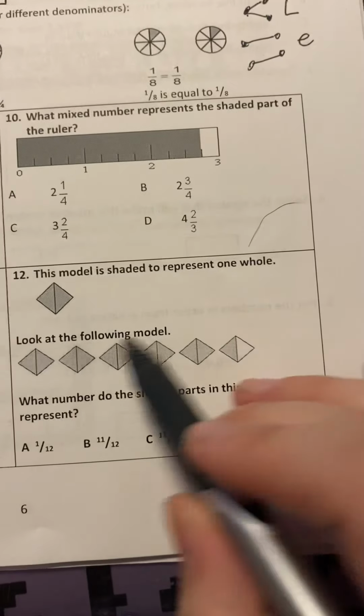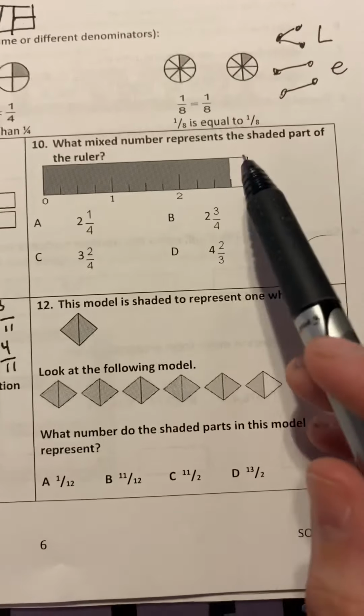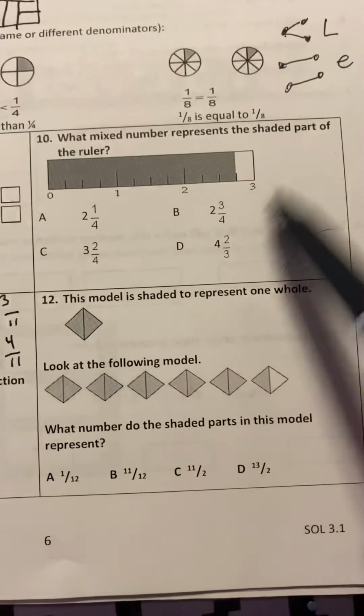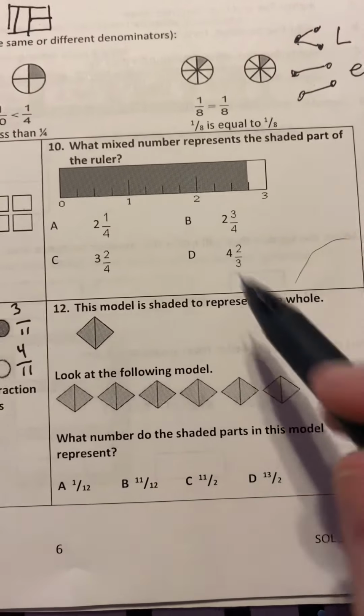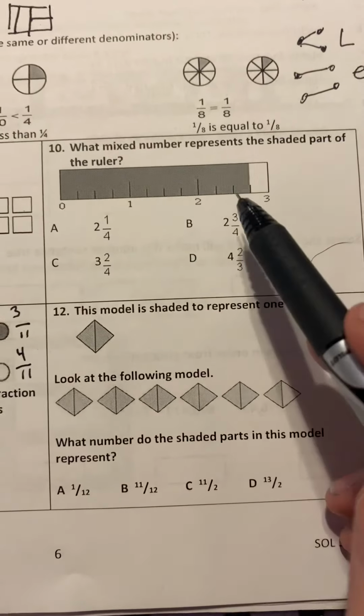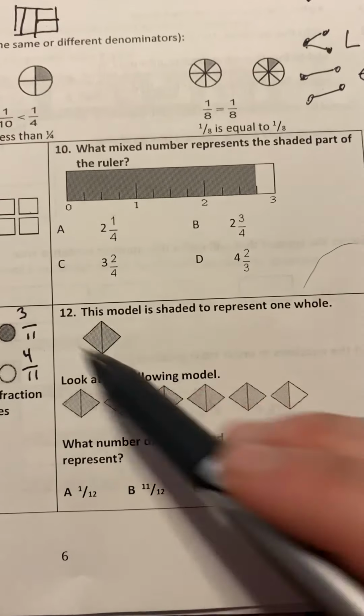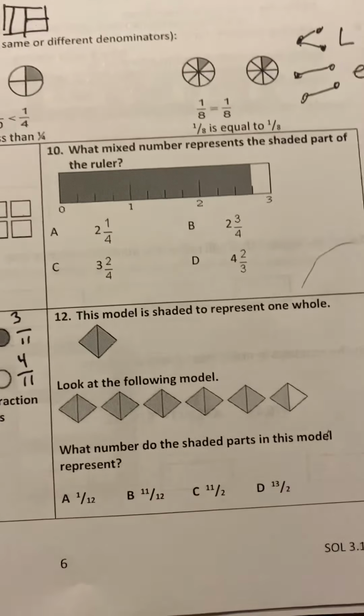Number 12, you're just going to label what this fraction is. And then number 10, you're going to label it as well. The ruler is kind of just like our number line. So think about the number line ones we've done in class before. If you have any questions when you're doing this section, please let me know.